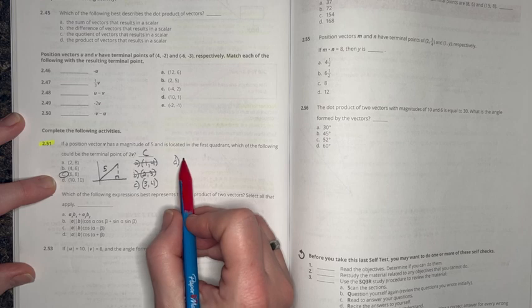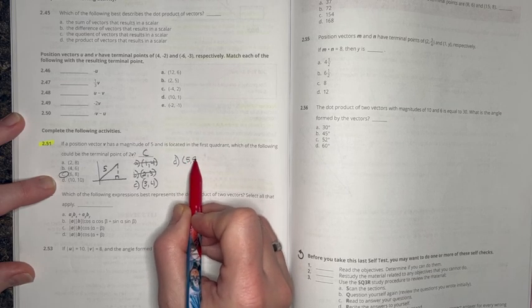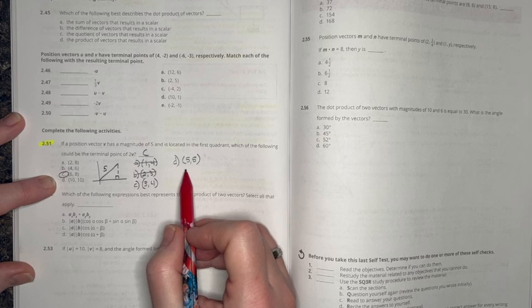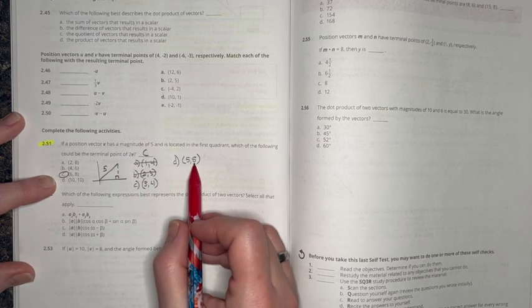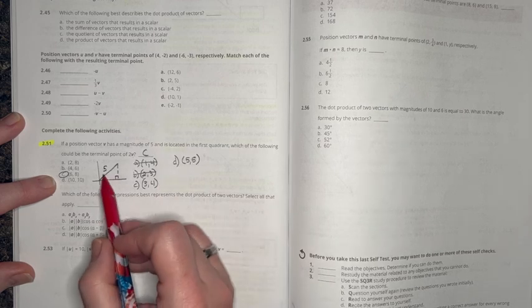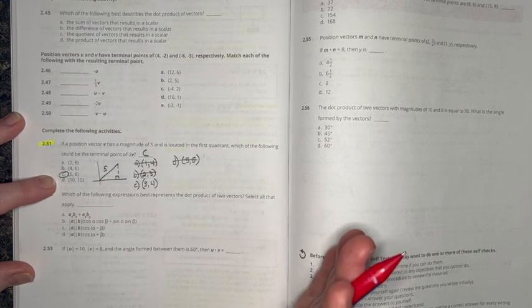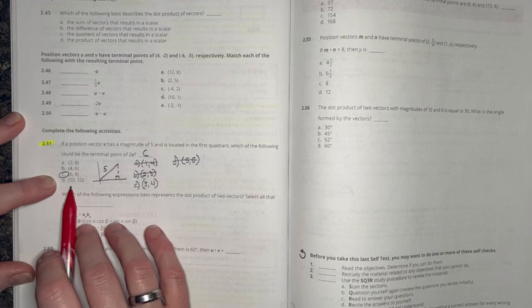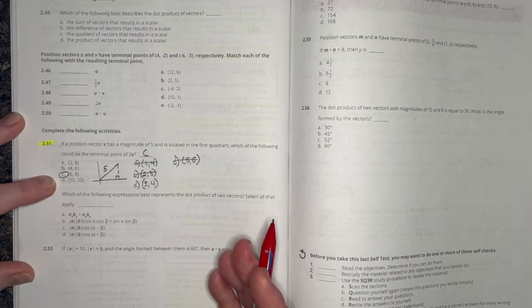Well, for D to be true, then our regular v point would be at 5, 5. And 5 squared plus 5 squared, right, is 50. The square root of 50 is not going to be 5. So it's not D, even though maybe that's the one that jumped out at you at first.